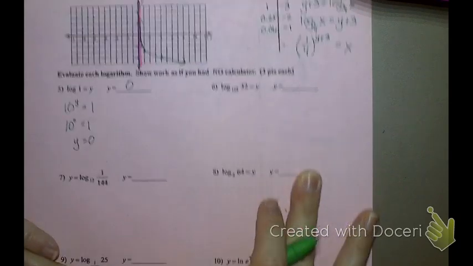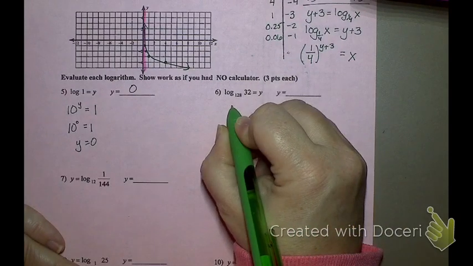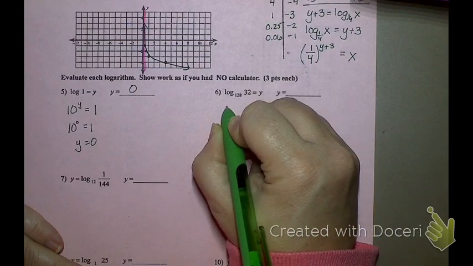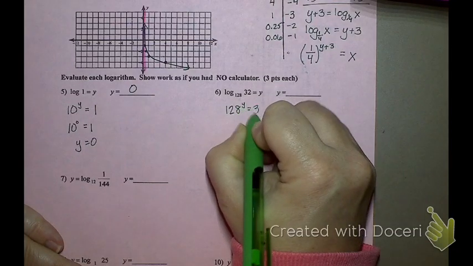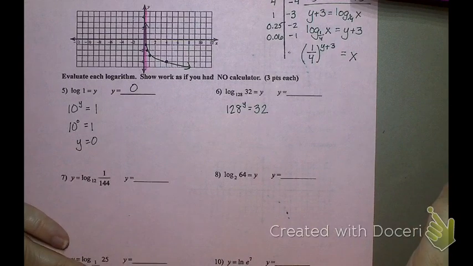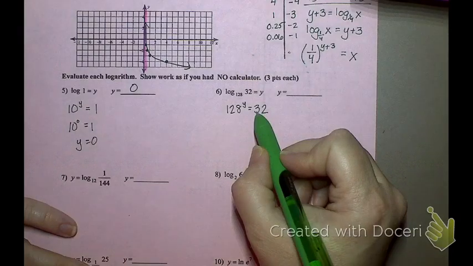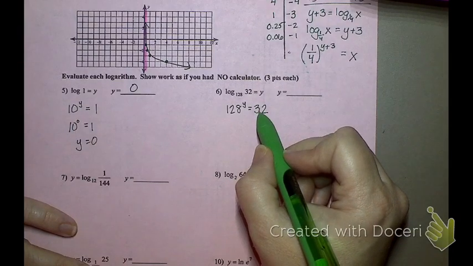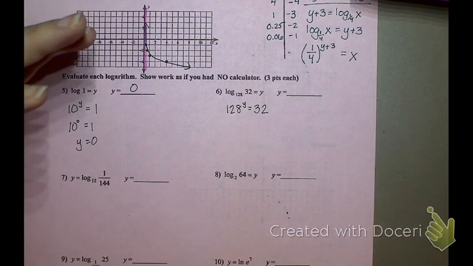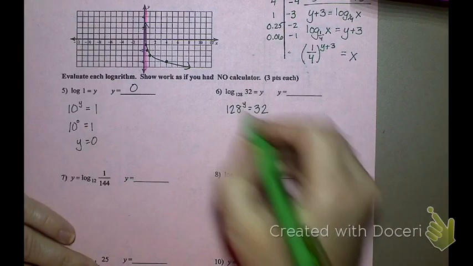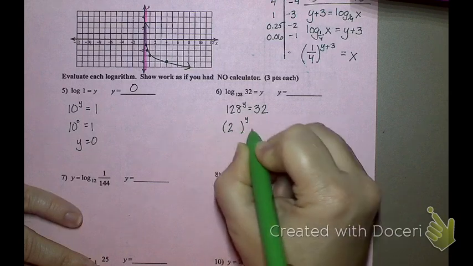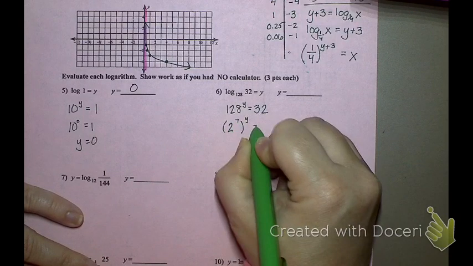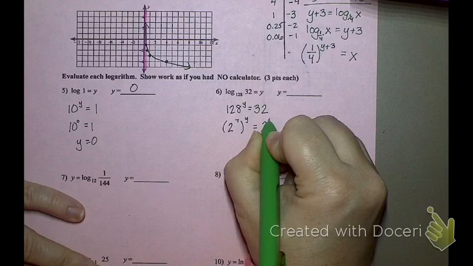All right, number 6. I need to see exponential form. What's exponential form here? 128 to the y equals 32. And now I need to talk about common bases. We need to get the same base. Can I write those both as a power of 32? No. Can I write them both as a power of 8? No. Powers of 2? Okay. So I need to see that 128 is 2 to the what power? And then 32 is 2 to the 5th.